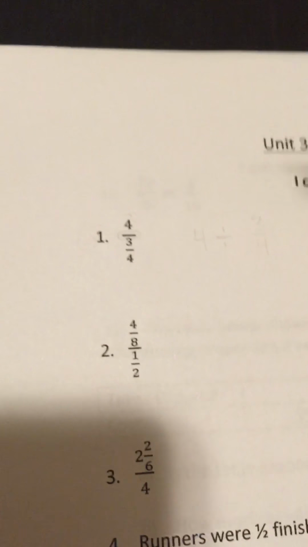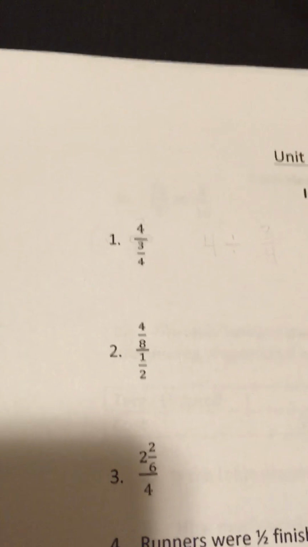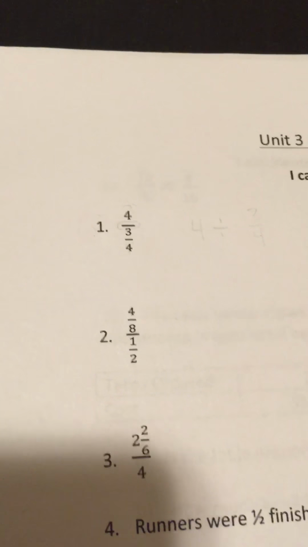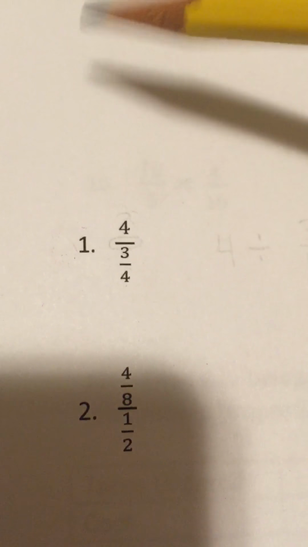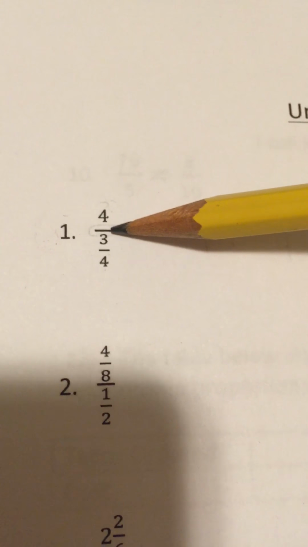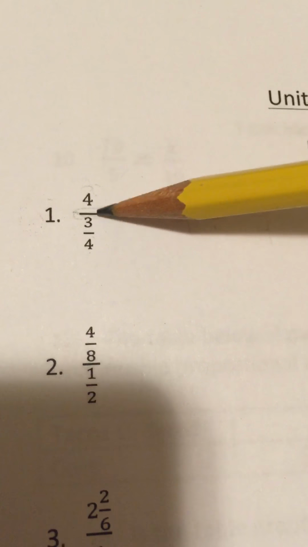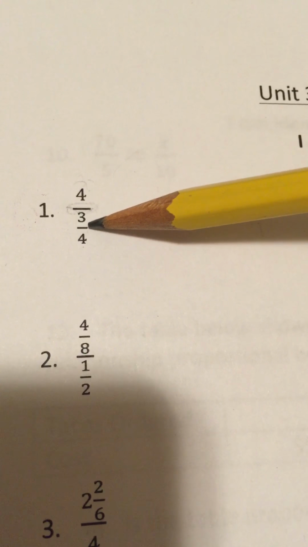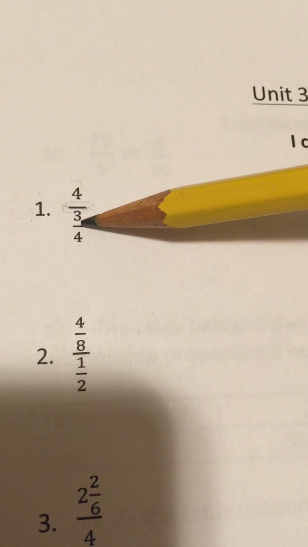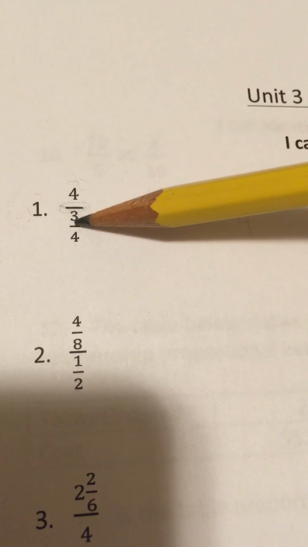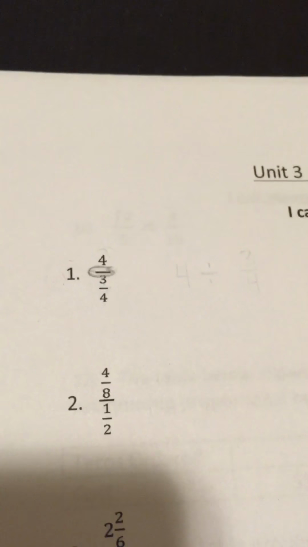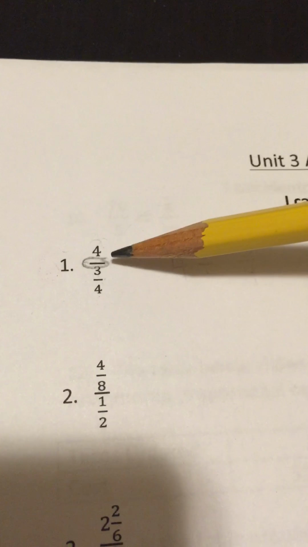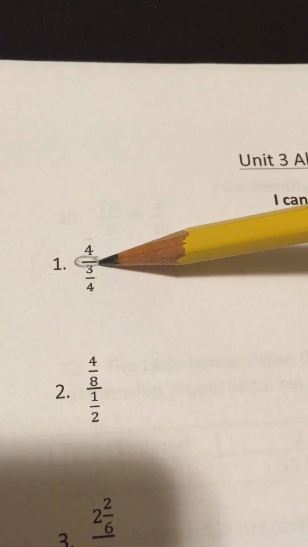The first step that we do when we solve a complex fraction is we want to look, where is the longer fraction bar? That's going to show us where the division symbol is. This one might be kind of hard to tell, but if you look, this line right here is bolded, and it is a little bit longer than this one. This one is smaller, the line is smaller, it's not as bold, whereas this one is a little bit bigger. So this is where our division symbol is. So first step, find where our division symbol is.